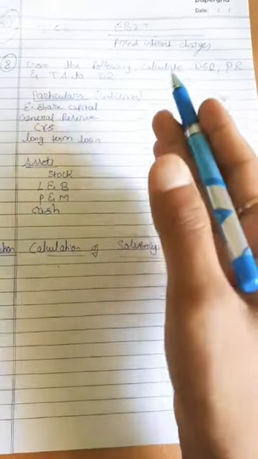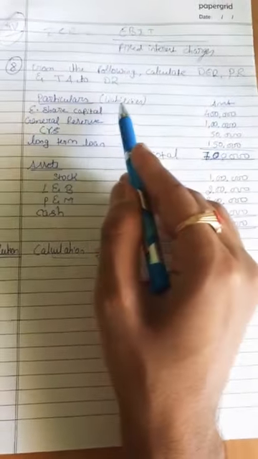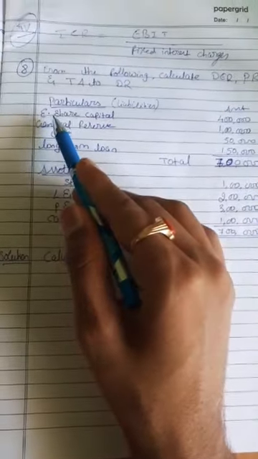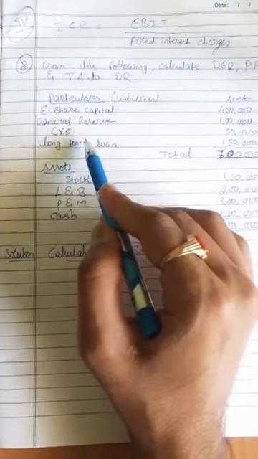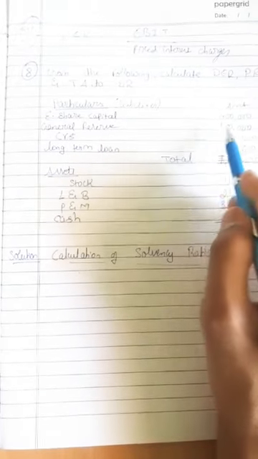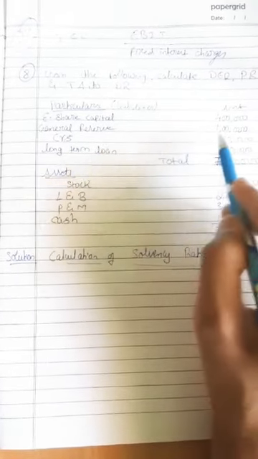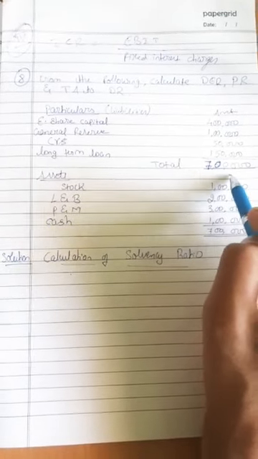Now, that can be in your vertical format or it can be in your horizontal format. That is liabilities as well as assets. Now, on the liabilities side they have mentioned equity share capital, another one as general reserve, creditors, and long-term loan. Equity share capital is 4 lakh, general reserve is 1 lakh, creditors 50,000, long-term loan 1 lakh 50. The total of that is 7 lakh.